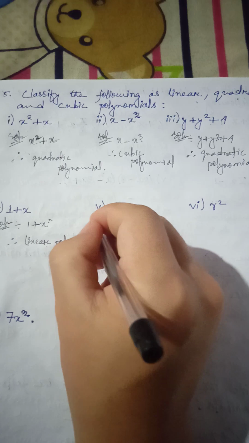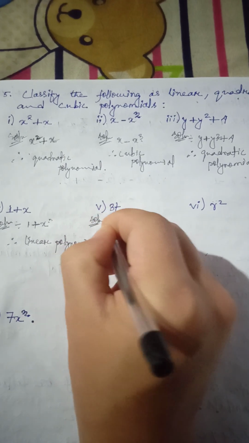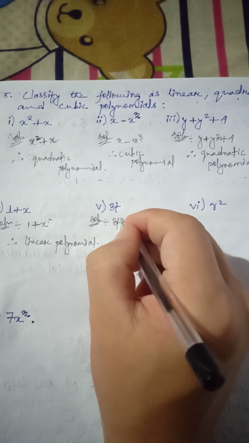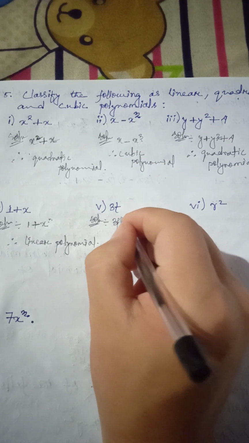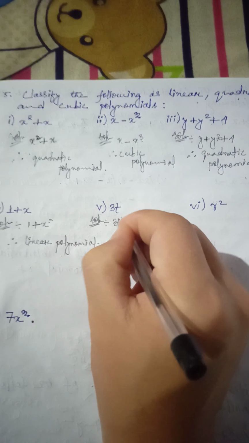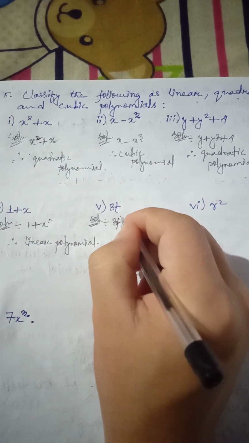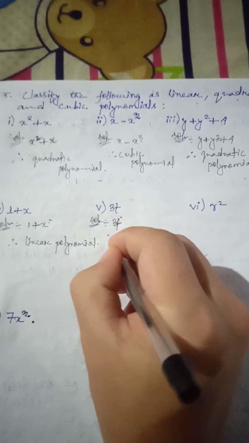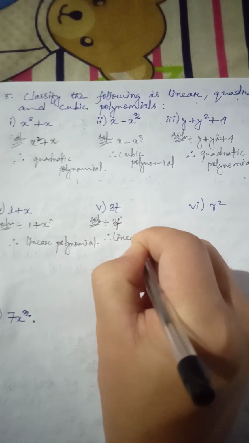Okay, and let us proceed to Roman number 5. We have 3t. If there is no power on t, then we'll just take it as 1. Okay, that means it will be a linear polynomial.